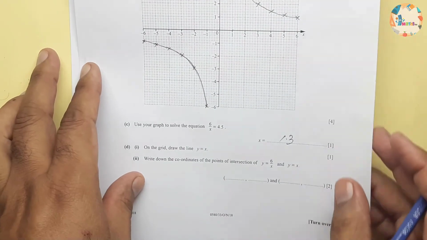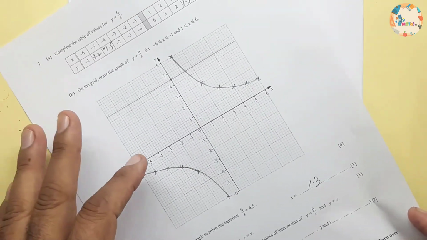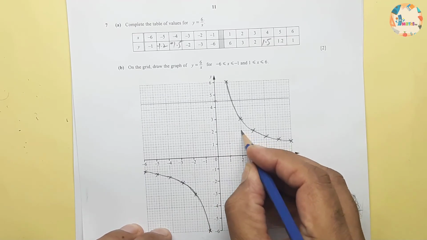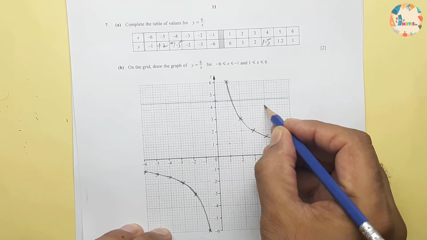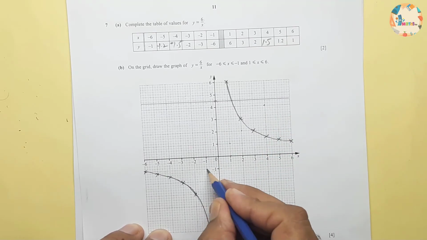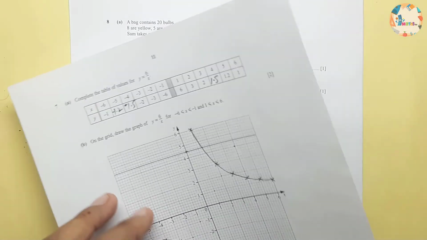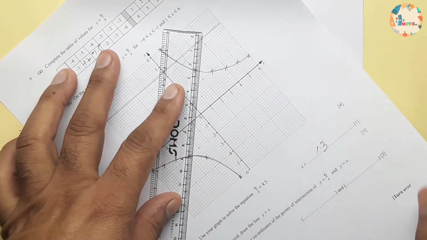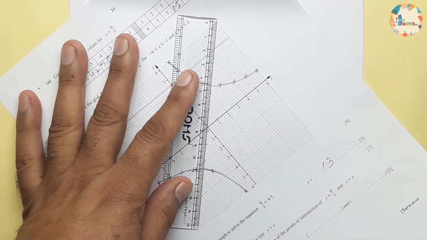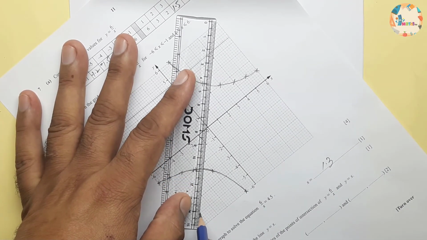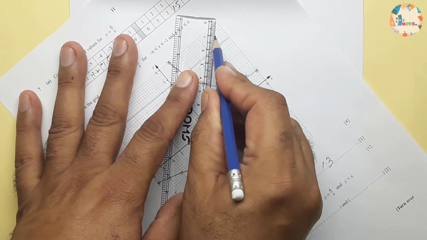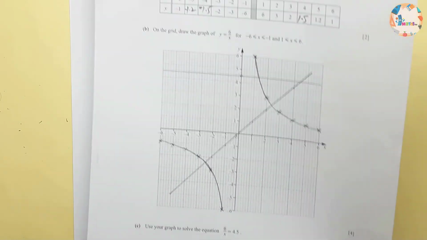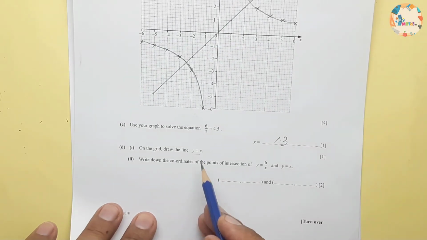On the grid, draw the line y is equal to x. So y is equal to x, you know, is this line: 1, 1, 2, 2, like this one, 3, 3, 4, 4, like this one, and minus 1, 1, minus 2, 2. So what we can do, we can draw this line over here by the help of a scale. So we can draw a line over here. This will be the line which we have drawn. So on the grid, draw y is equal to x. This is what we have done.